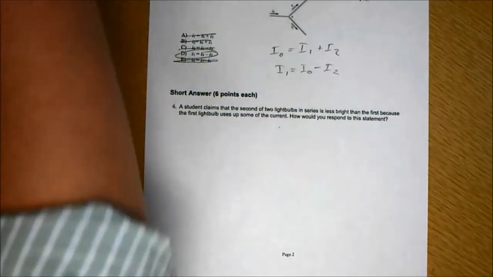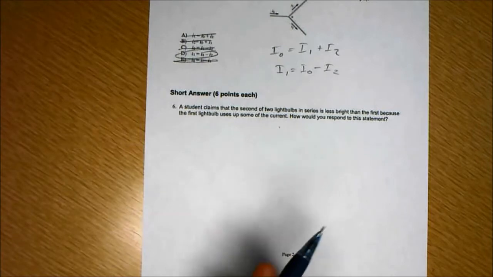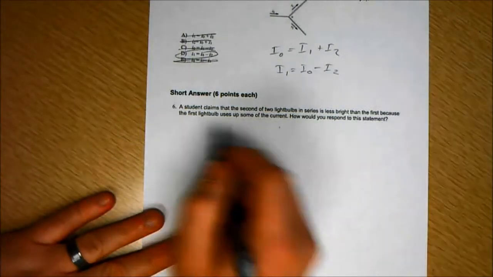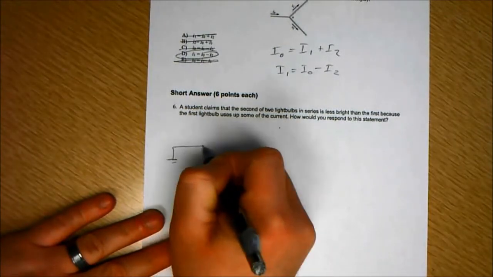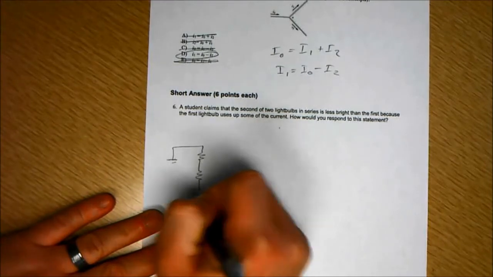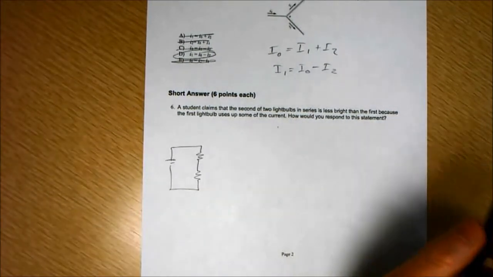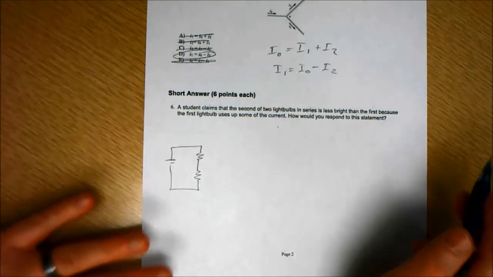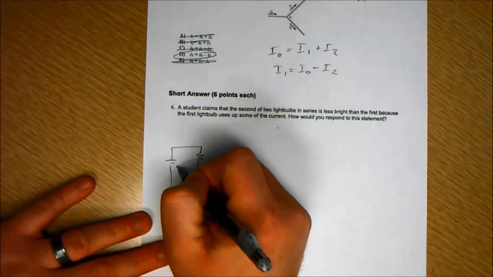So a student says that the second of two light bulbs in series is dimmer than the other one because the first one uses up some of the current. That is not true.